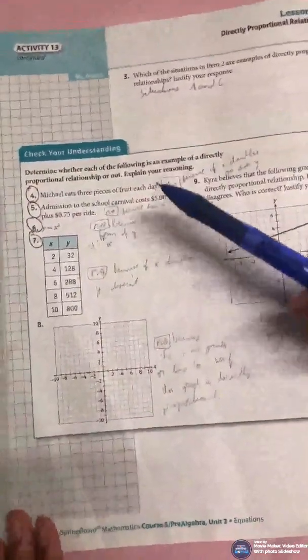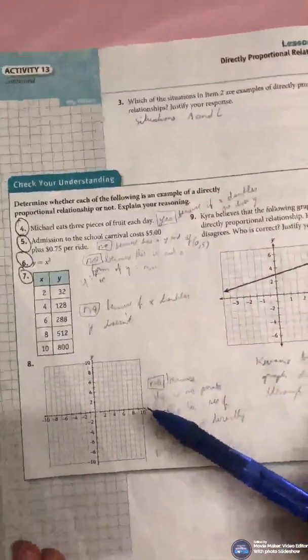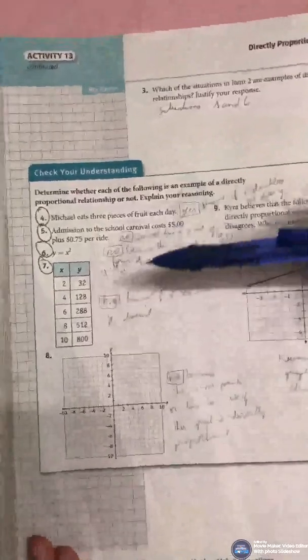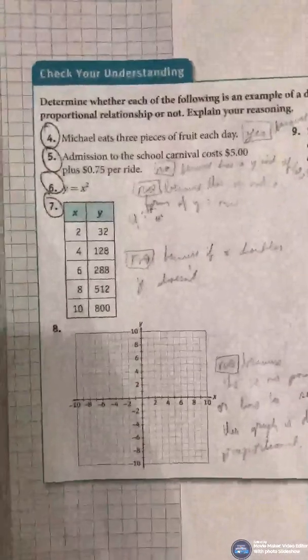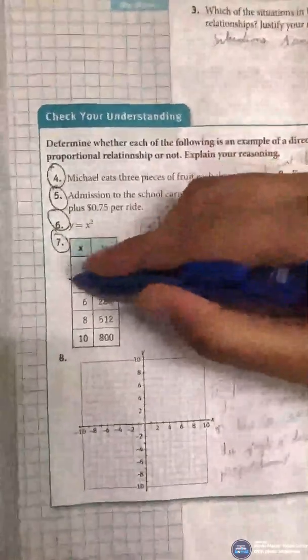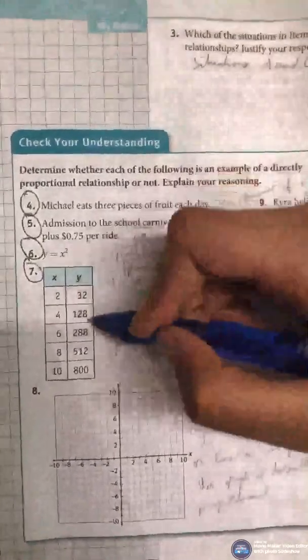Let's see number 6. Number 6 is not a directly proportional relationship because you can't convert this into y equals mx format, or even y equals mx plus b where b equals 0. So this is not a directly proportional relationship. Let's move on to number 7. Number 7 is not a directly proportional relationship. You can see that because if we double x, you don't double y, because this does not equal 64. This equals 128, which is not a double of 32.